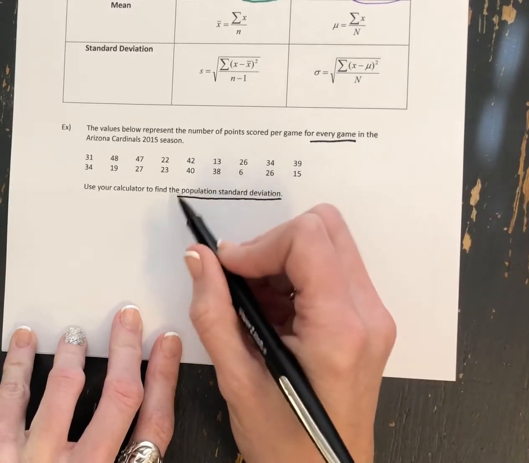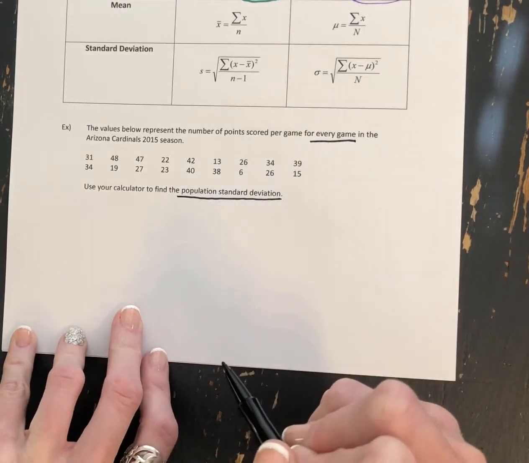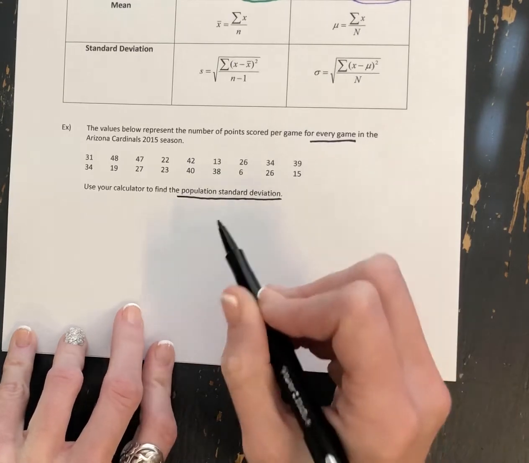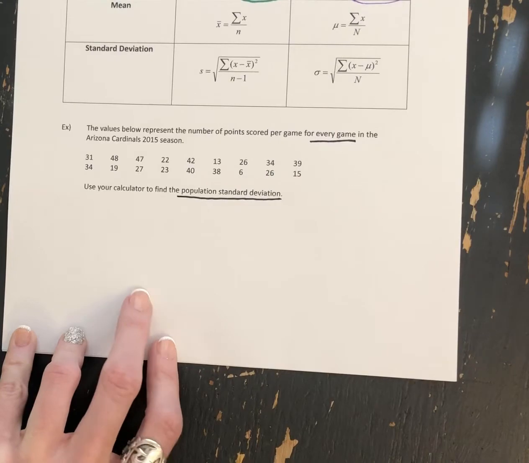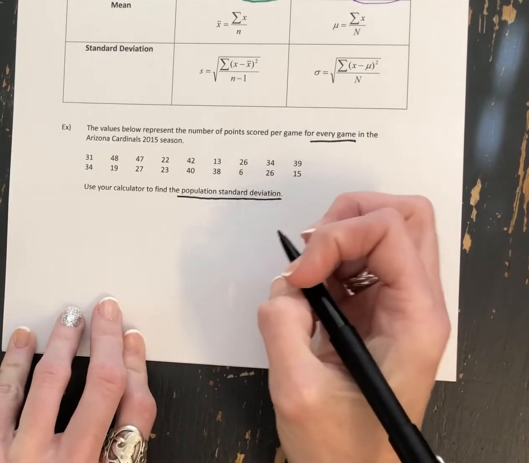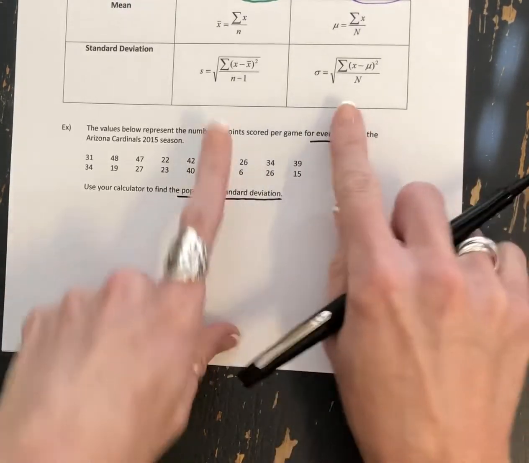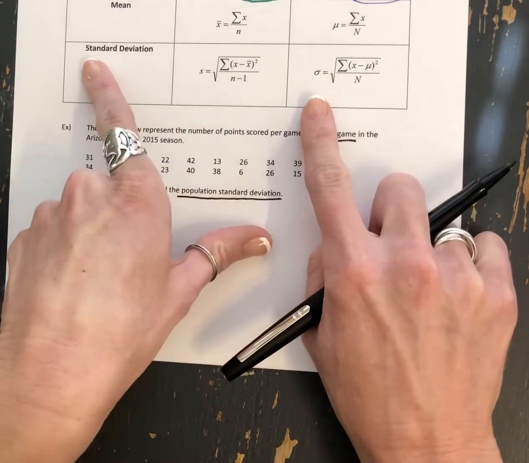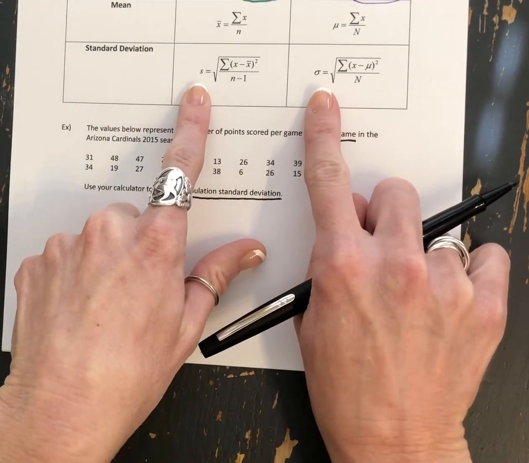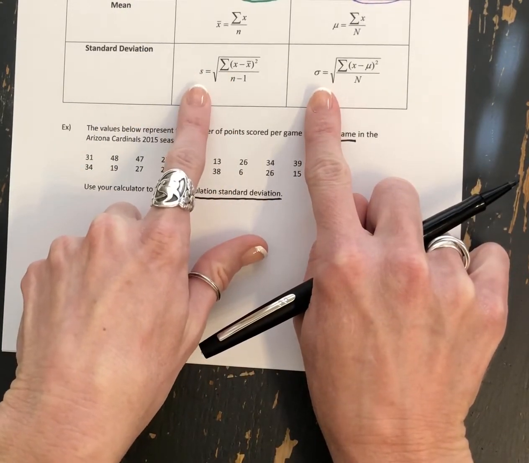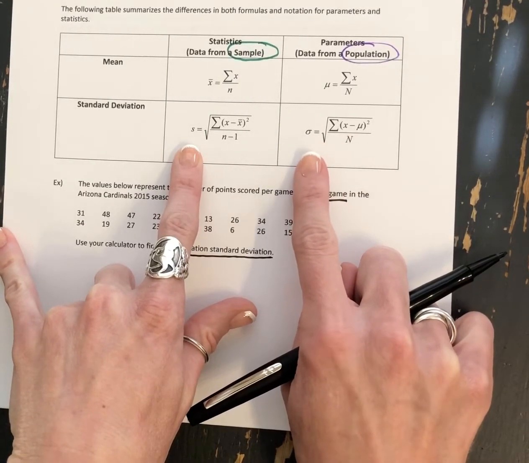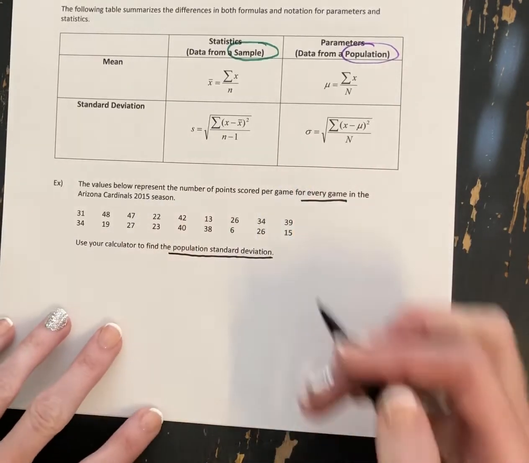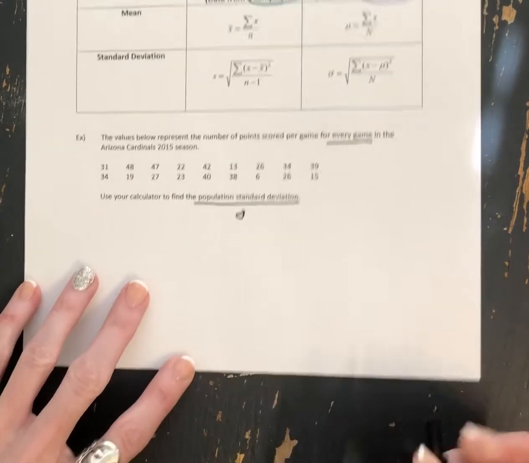We took every single game, or I guess not score, but number of points scored by the Cardinals. And so this is going to be a population standard deviation. If we look back up here under standard deviation, this is not a sample standard deviation s. This is a population standard deviation sigma. Okay, so we need to find sigma.